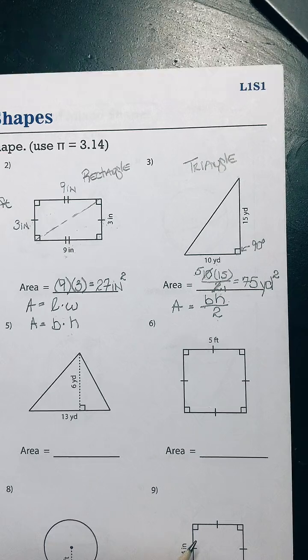Is it? I would have just multiplied. Yeah, and you can. You can multiply 10 times 15 and then divide by 2.